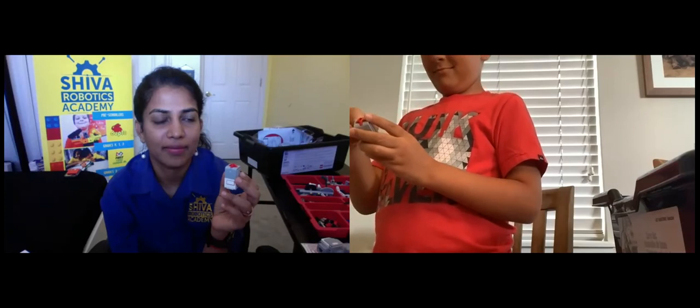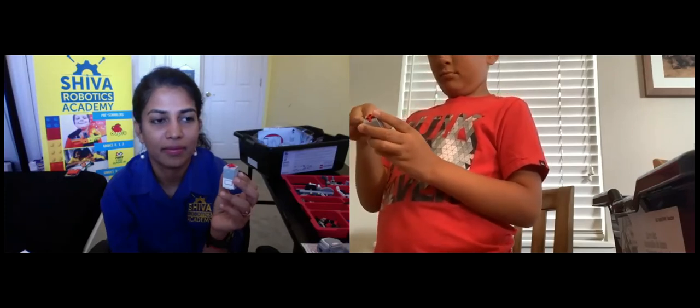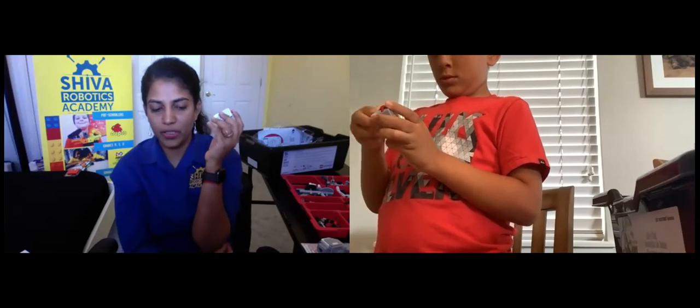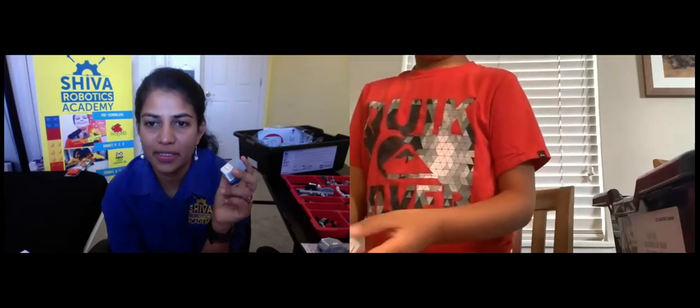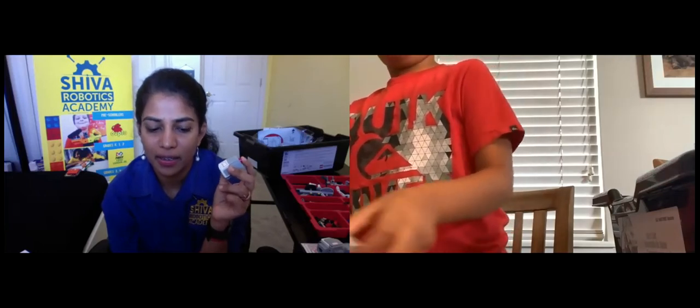Whoa, these are just so cool, like the buttons. So cool, this touch sensor. You can build a whole bunch of robots using the touch sensor. Can you give me some ideas? Are we gonna make the robotic arm using the touch sensor?